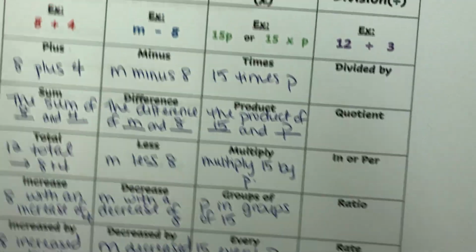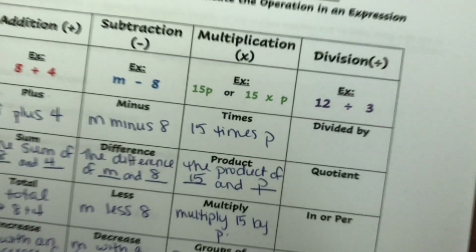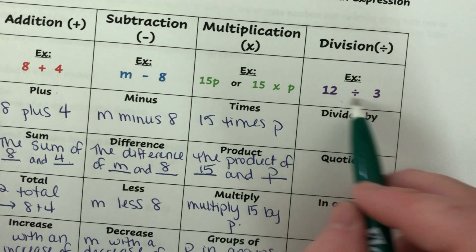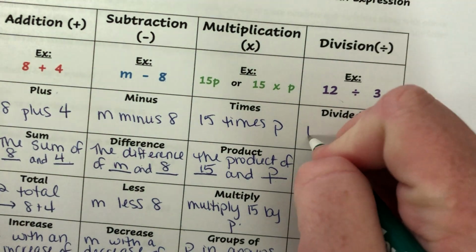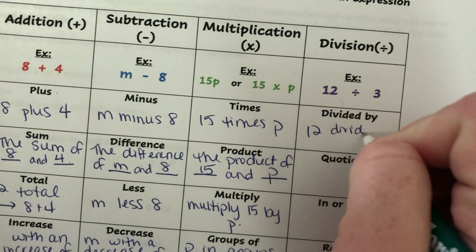And then, so sorry I didn't scoot that up a while ago. And then finally for division, if this is our example, we would just say 12 divided by 3.